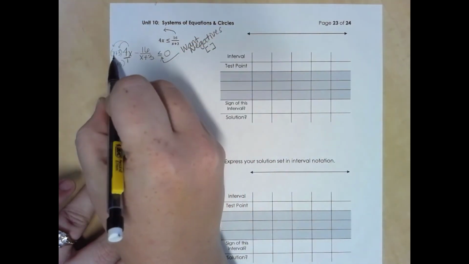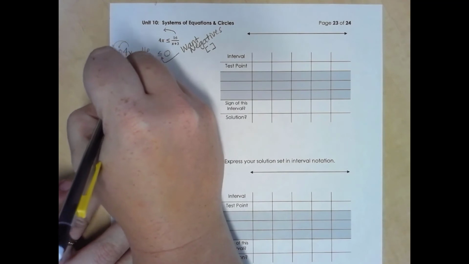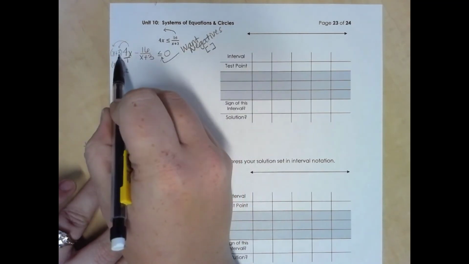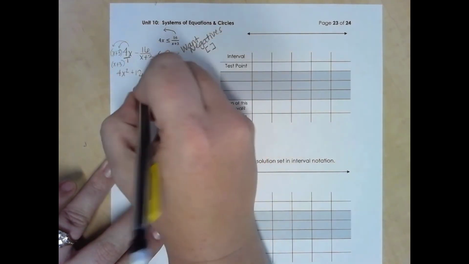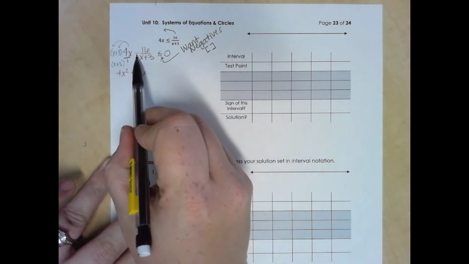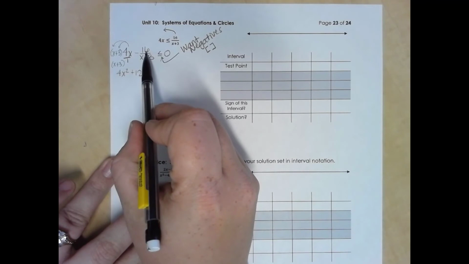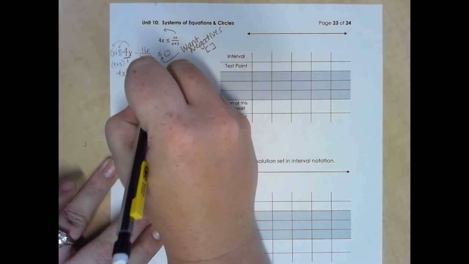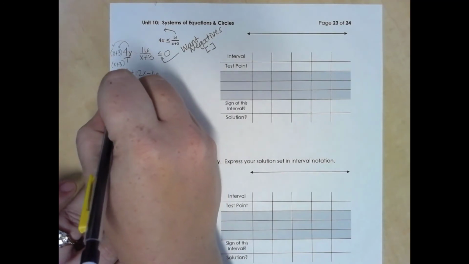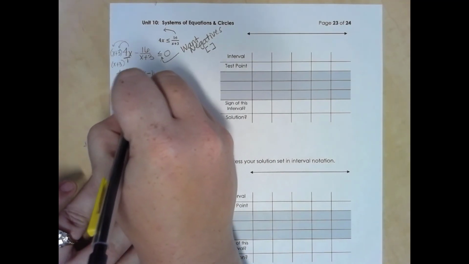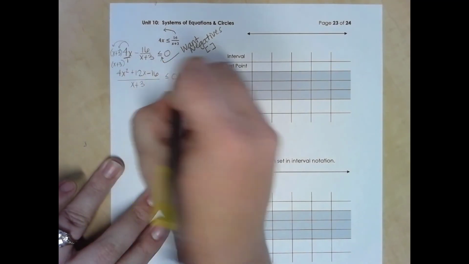So 4x times x gives me 4x squared. 4x times 3 gives me 12x, and then I am subtracting the 16 from that second term because now they have the same denominators, right? So this is all going to be over x plus 3, which is less than or equal to 0.